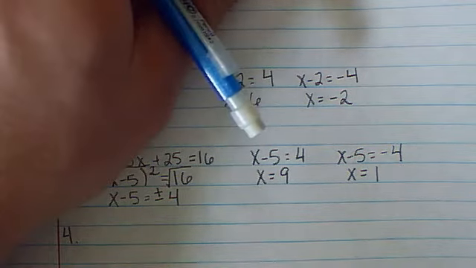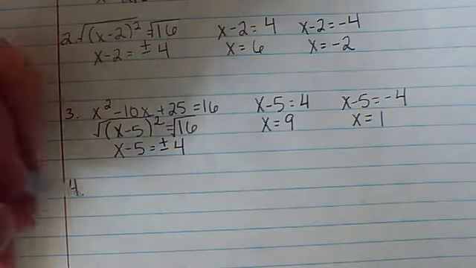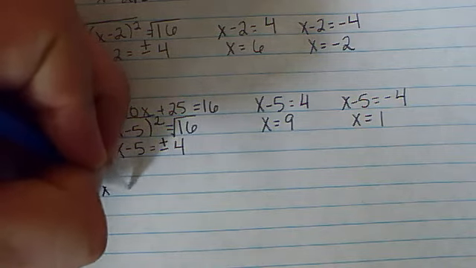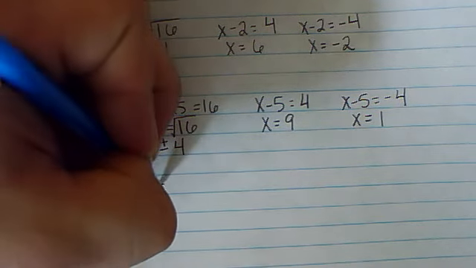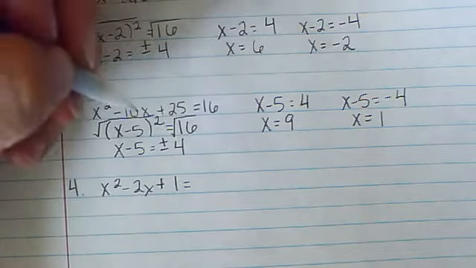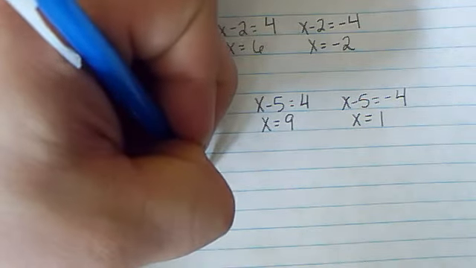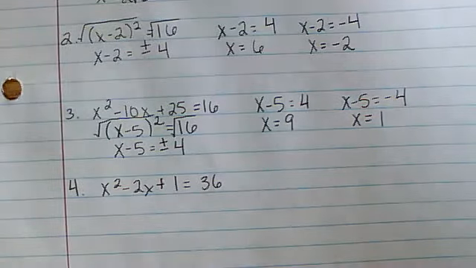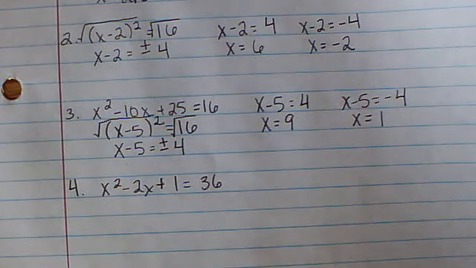So the last part of this set of notes, what I want you to do on number 4, is I want you to solve just like we did on number 3, x squared minus 2x plus 1 is equal to 36. So I want you to solve this problem. There might be some radical simplification going in there. You never know. We'll see what happens. But go through and solve for number 4. And that's what you need. You need to have that done if you want to receive credit for this set of notes.